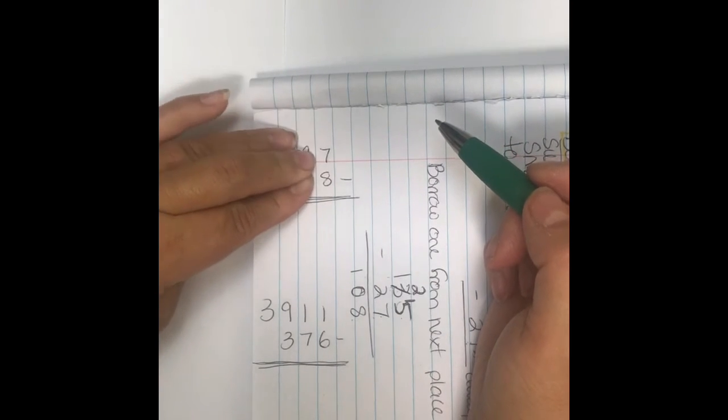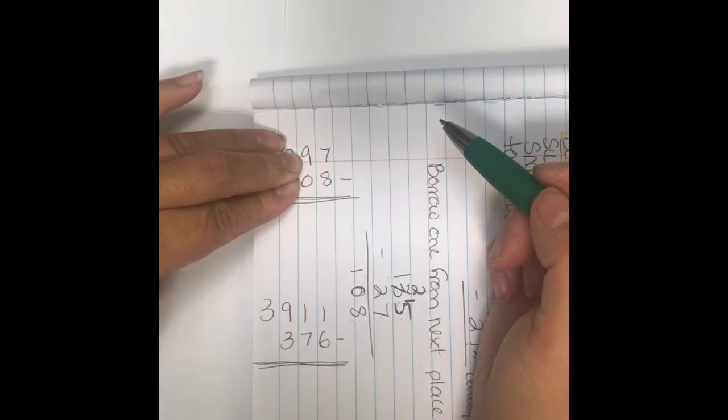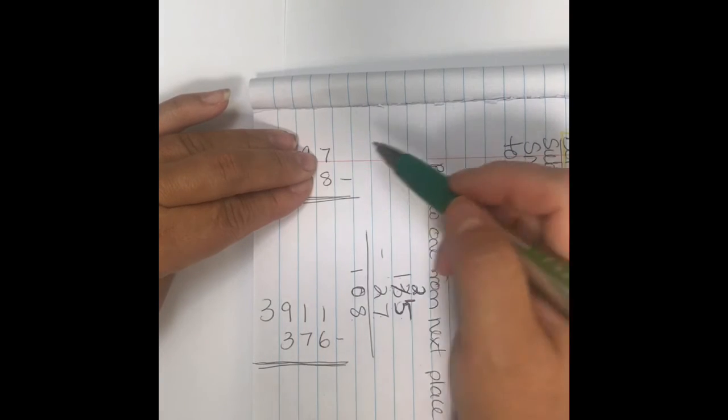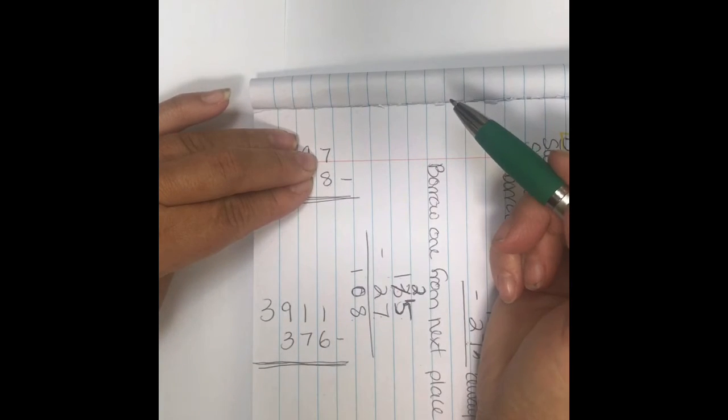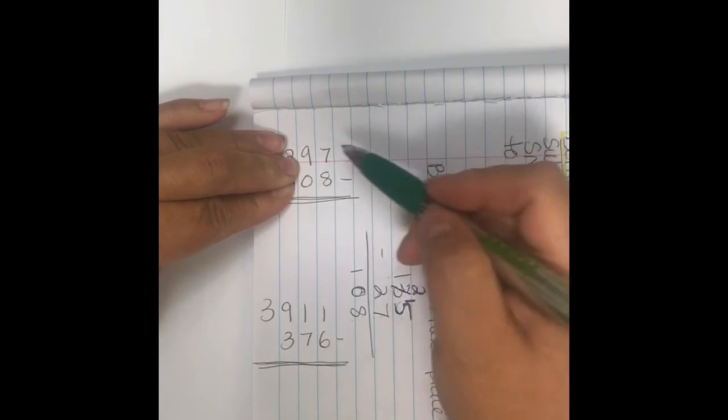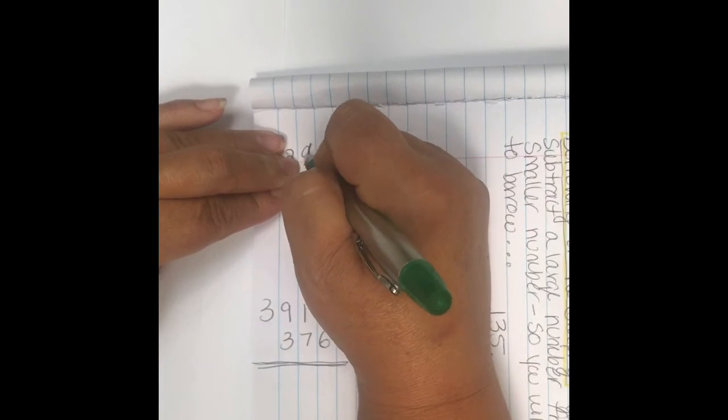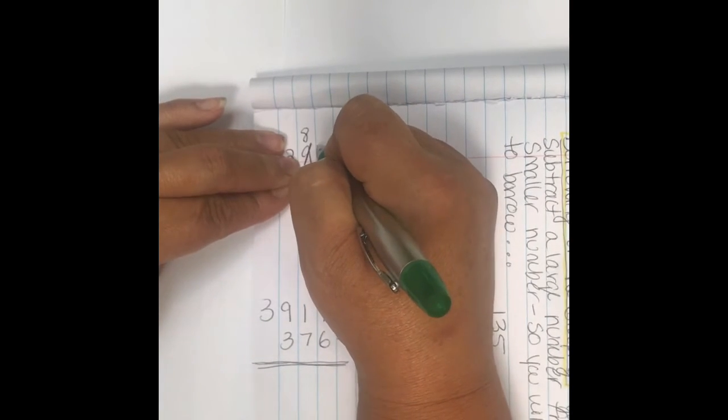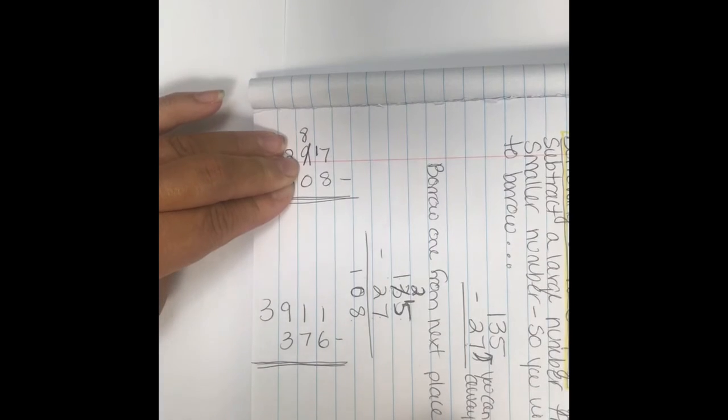So if you just cover them up with your fingers and go one step at a time, that may also help you with some stress. Okay, so I cannot take 8 away from 7. I need to go next door. I have a 9, so I'm going to borrow 1 from that. It becomes an 8, and then the 7 turns into 17.